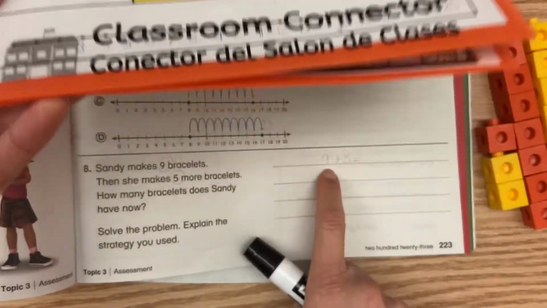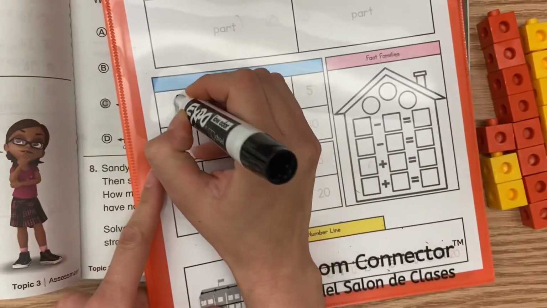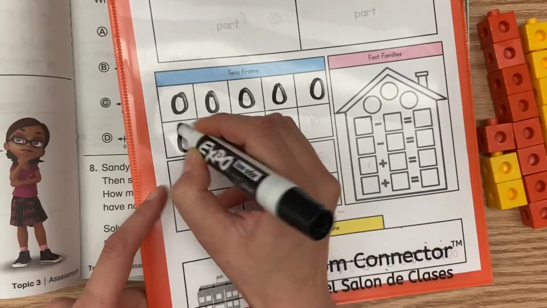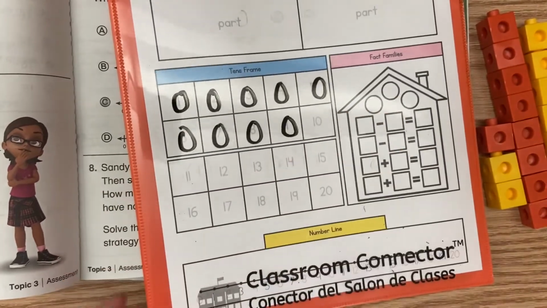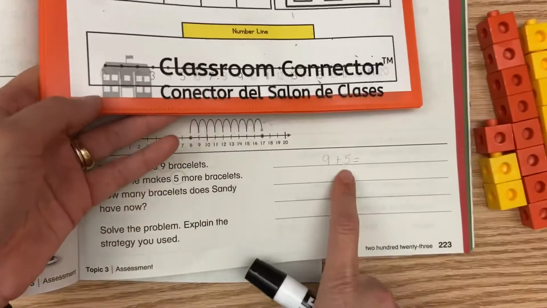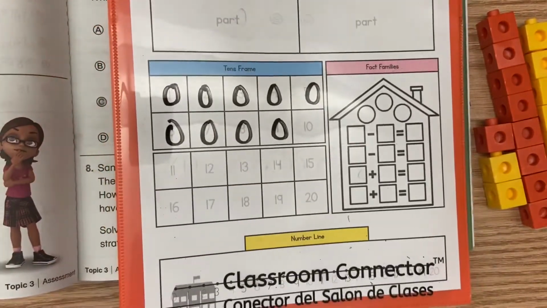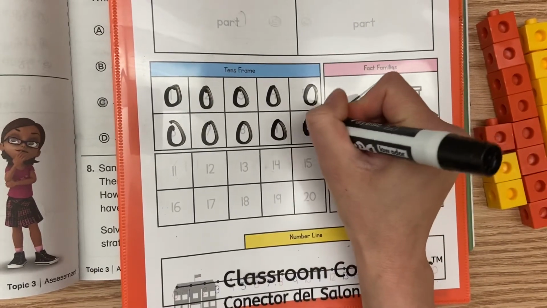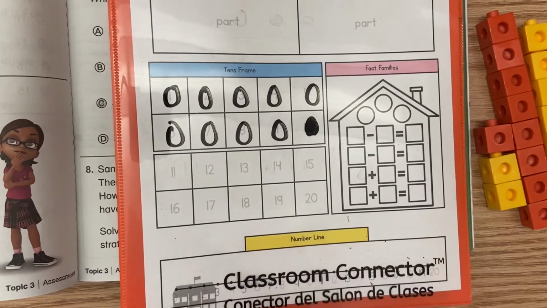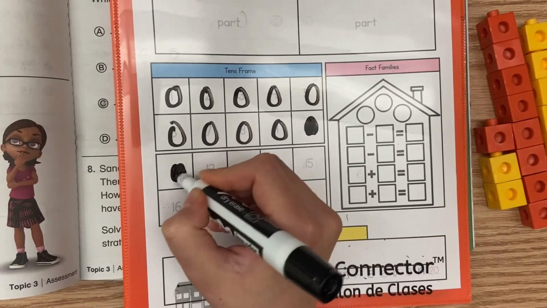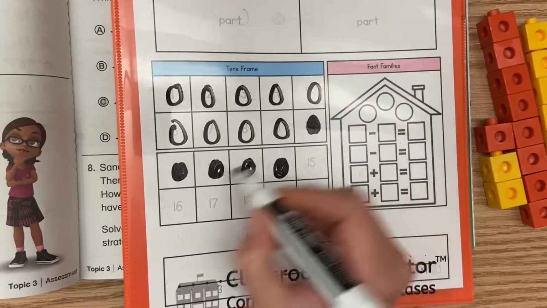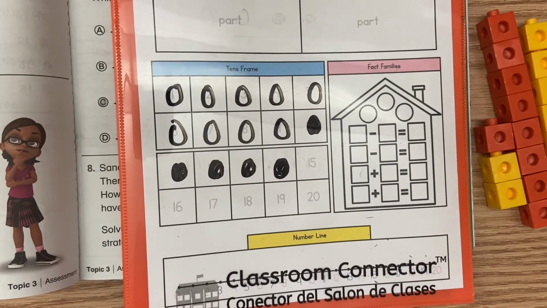My first addend is 9, so let's show that on our 10 frame. 3, 4, 5, 6, 7, 8, 9. Okay, and plus 5. Well, let's make sure to make 10 first. So I need one more here to have a complete 10 frame. 1, 2, 3, 4, 5, and I add the remaining counters on the bottom 10 frame.